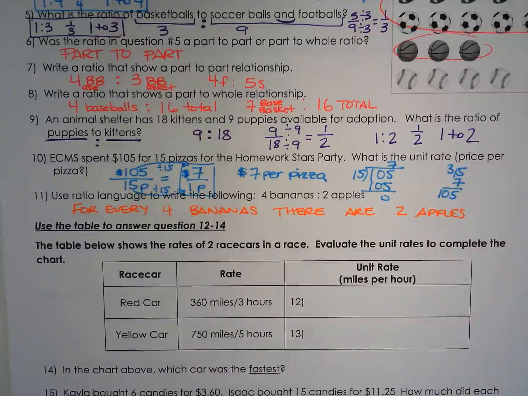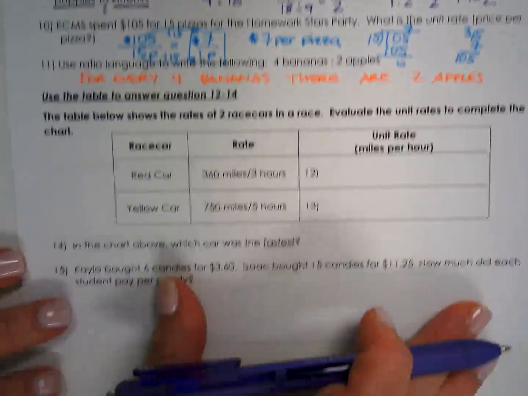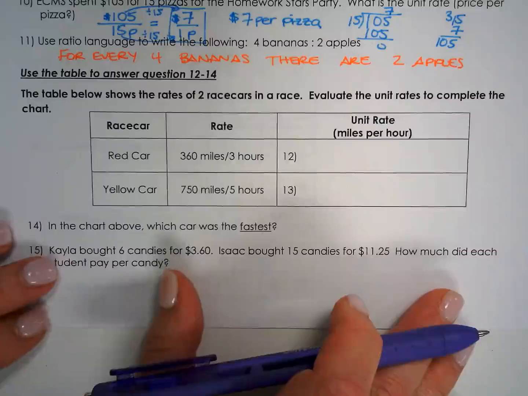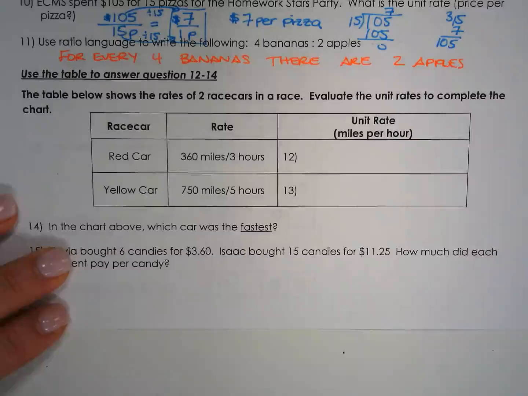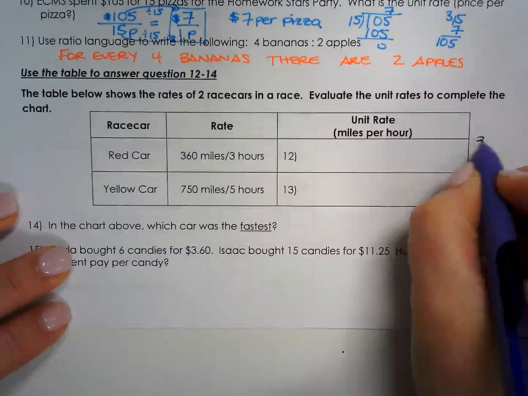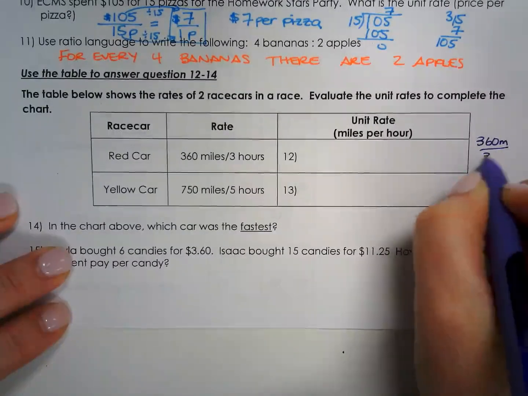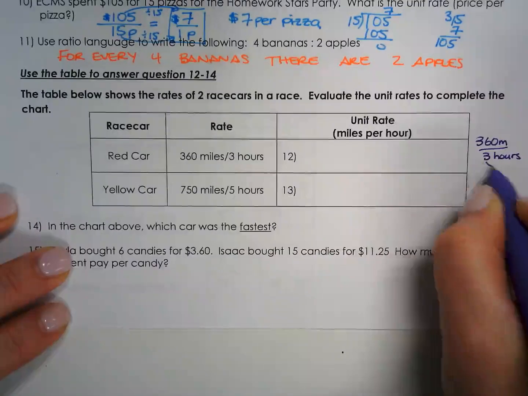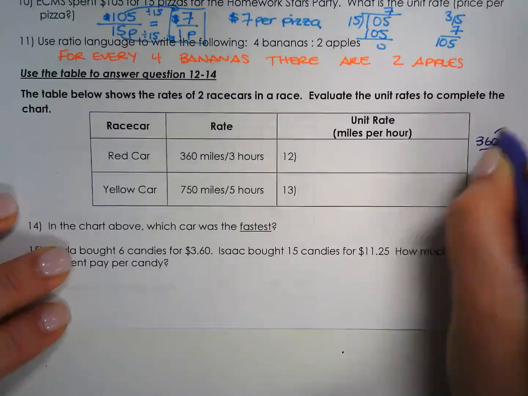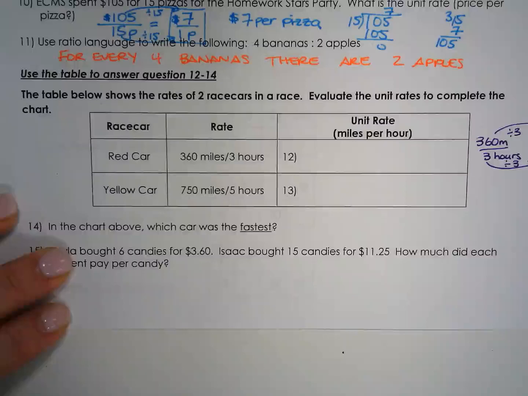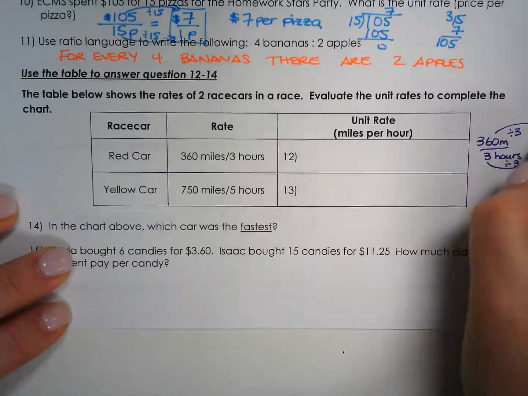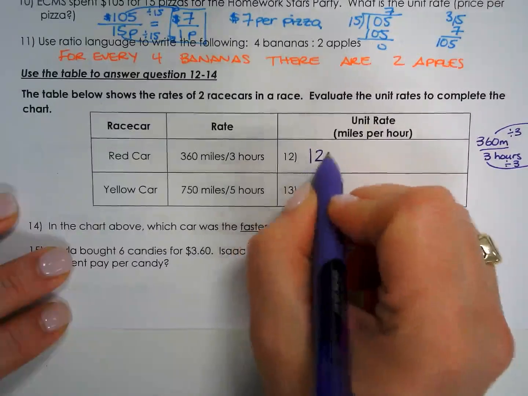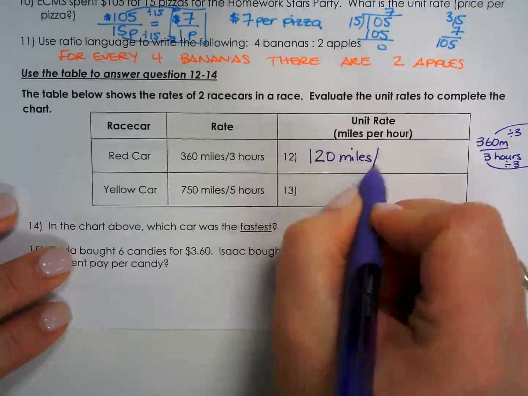All right, and the last one on the front side of the page, it says the table below shows the rates of 2 race cars in a race. Evaluate the unit rates to complete the chart. So first we're going to answer question 12 by dividing, because 360 miles in 3 hours, but I want to know how much in 1 hour. So to get from 3 to 1, I divide by 3. Whatever I do on the bottom, I do on the top. And 360 divided by 3 is 120 miles. So it'll be 120 miles per hour.